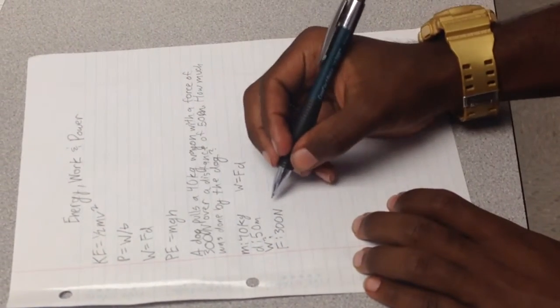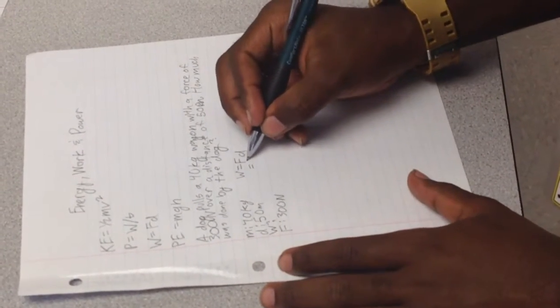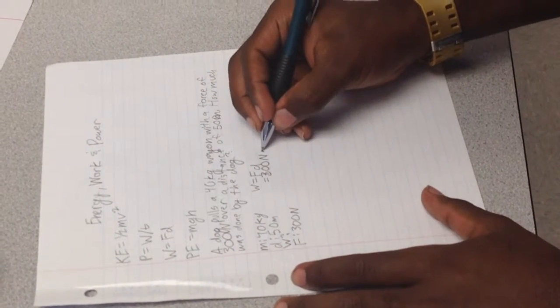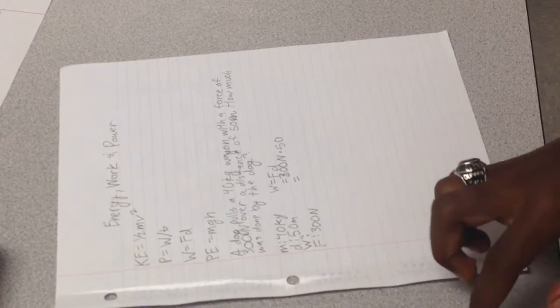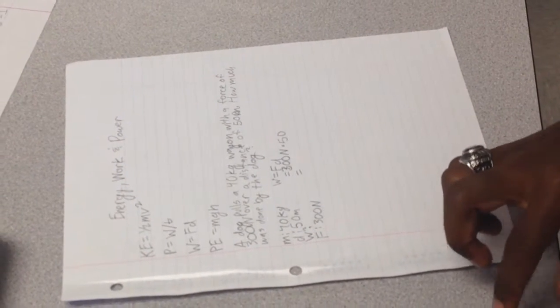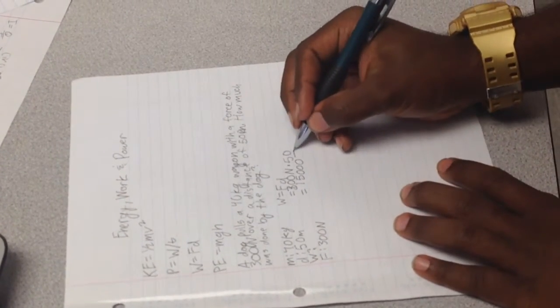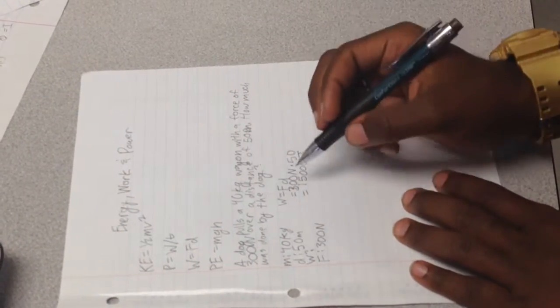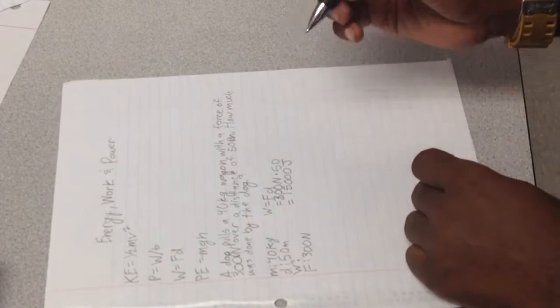So now we plug it in. Work equals 300 Newtons times 50, which would then equal 1,500 joules, which means that the work done by the dog on the wagon was 1,500 joules of energy.